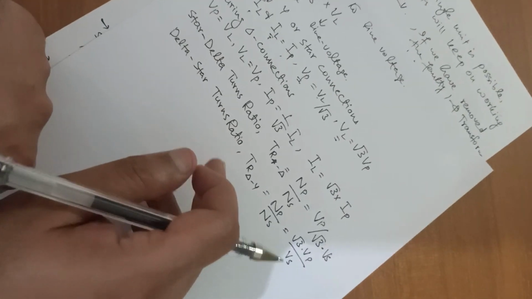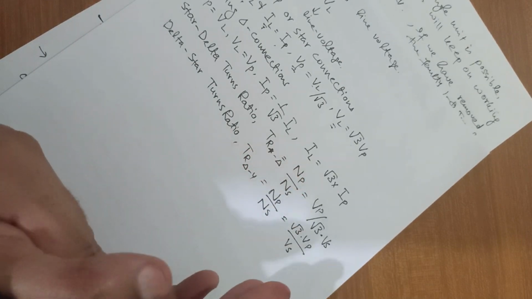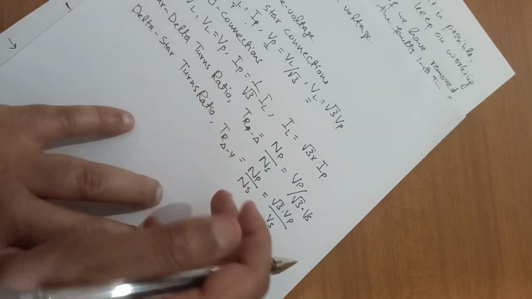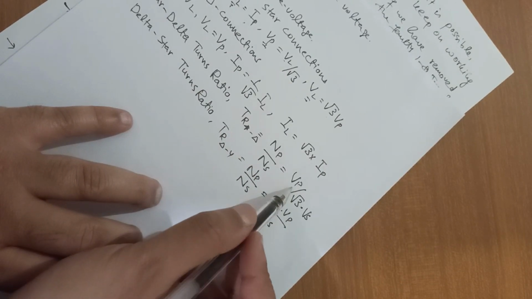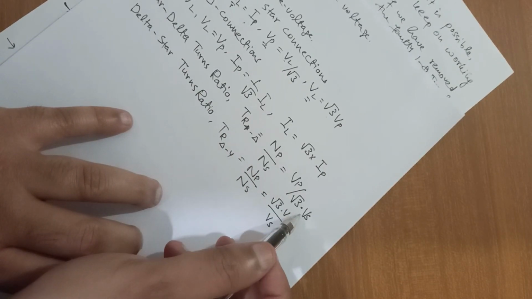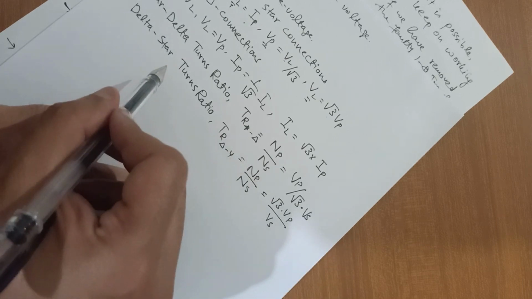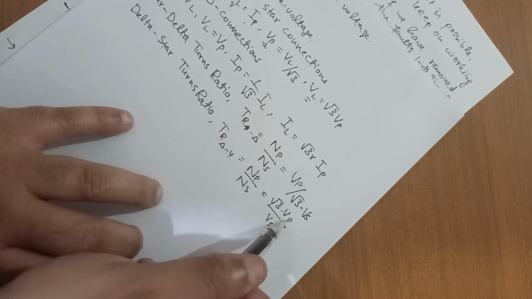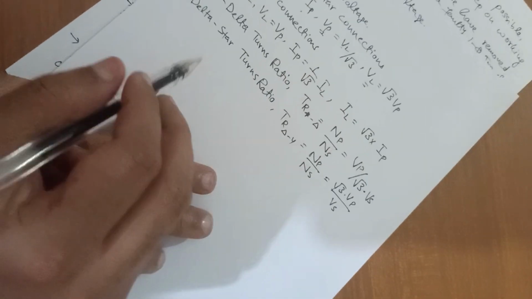So you have to maintain the difference between these two types. If there is a star to delta turns ratio, then it will become Vp divided by under root of 3 into Vs, whereas if it is a delta to star turns ratio, then it will become under root of 3 Vp divided by Vs.